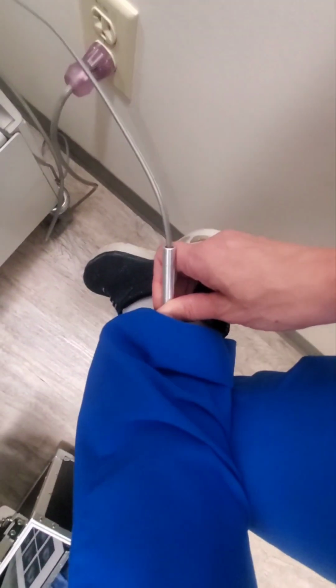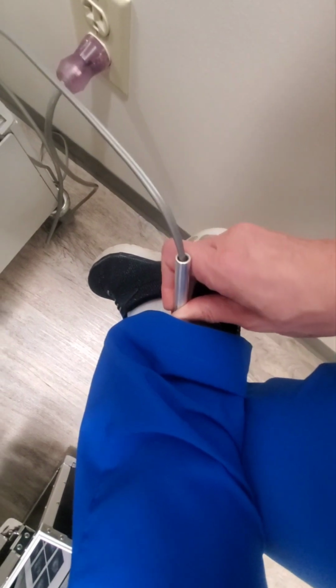Sounds like it's gonna be really loud. This is the transducer.